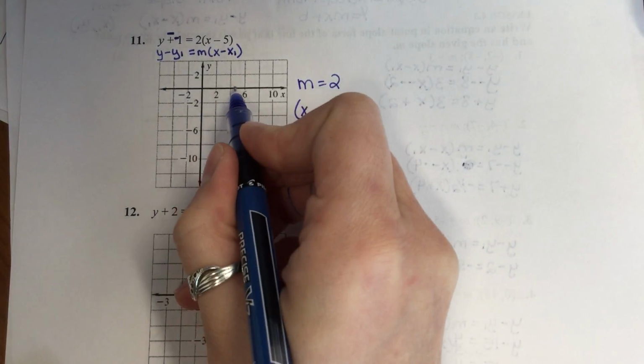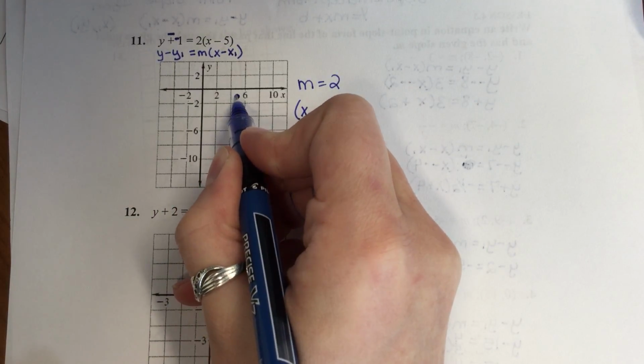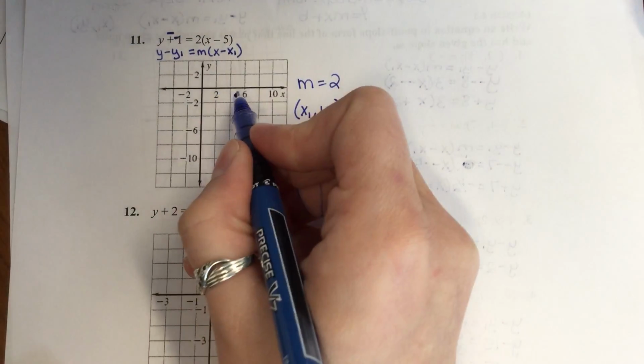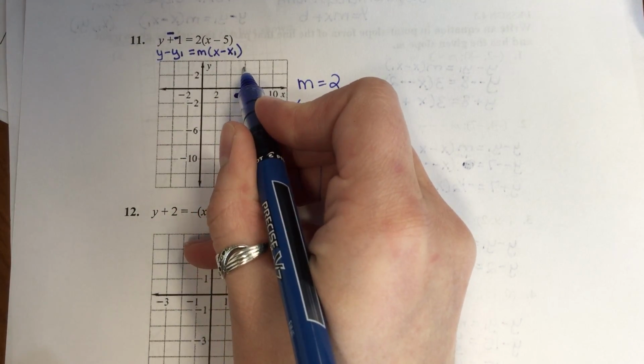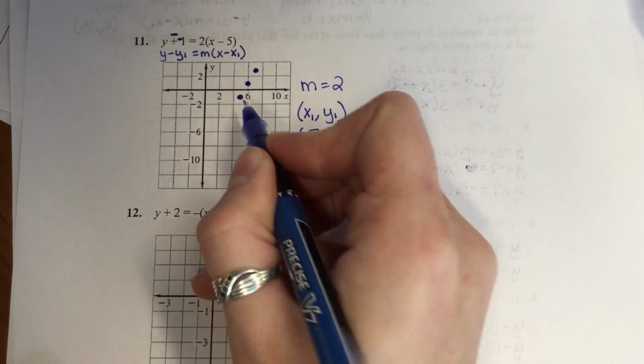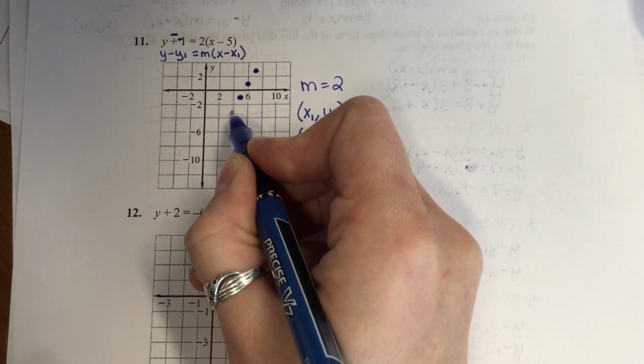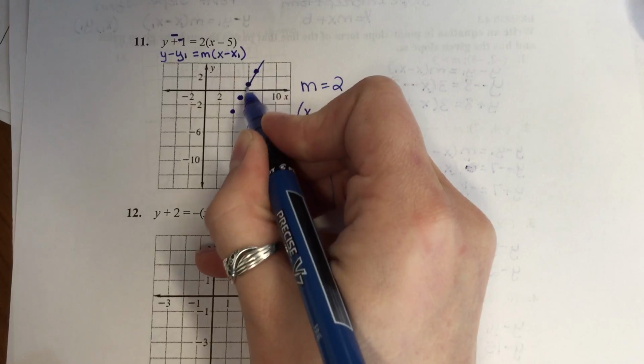Okay, 5, negative 1, careful, going by 2's again. Up 2, forward 1. Up 2, forward 1. Down 2, back 1.